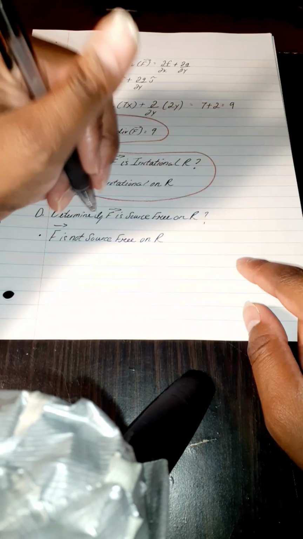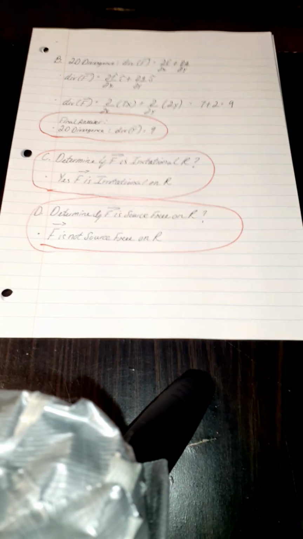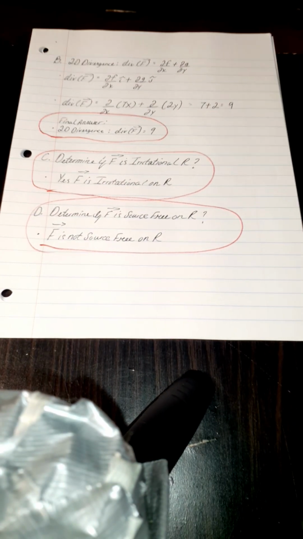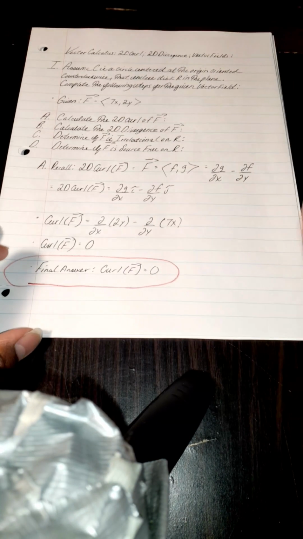And that's your final answer for part D. So that essentially takes care of all parts of the question.